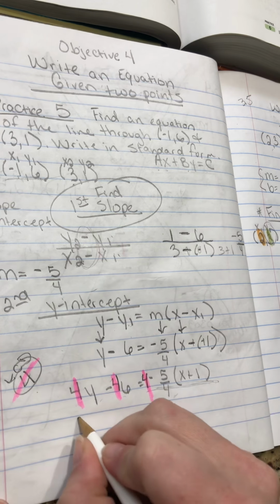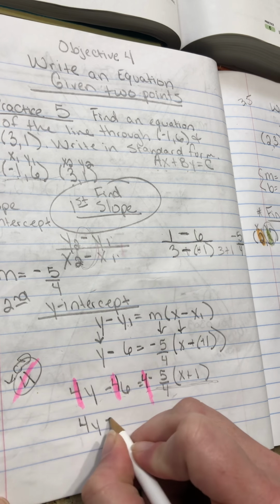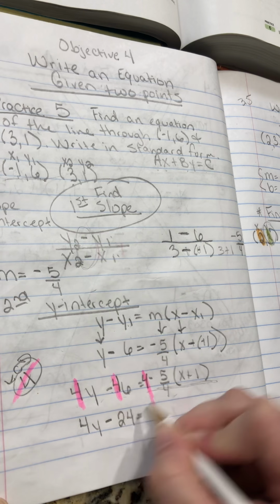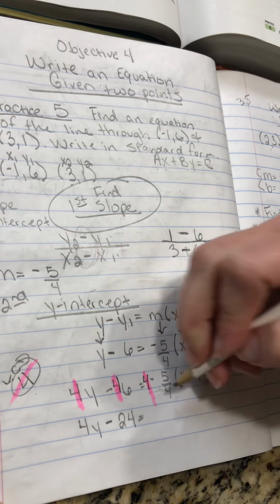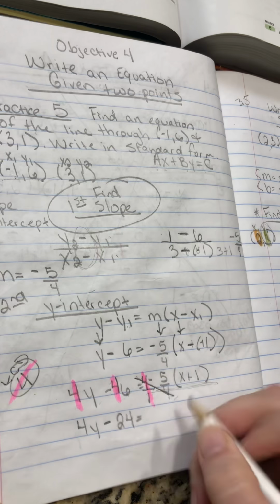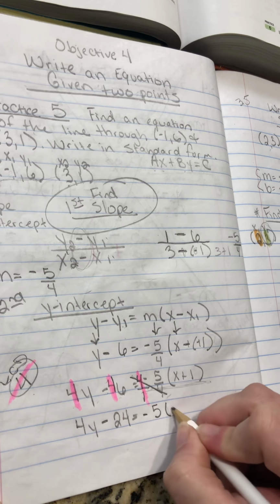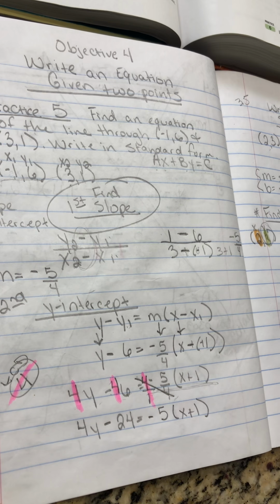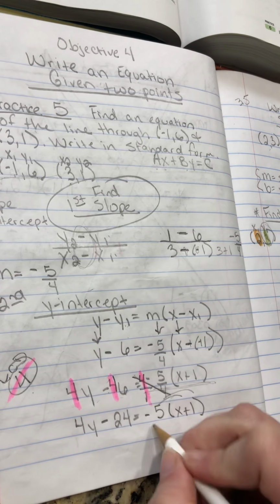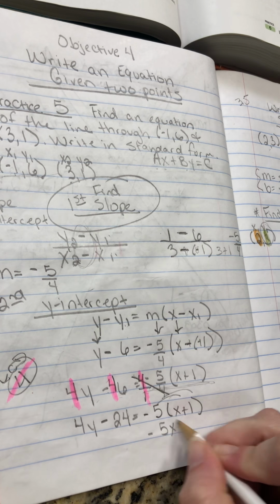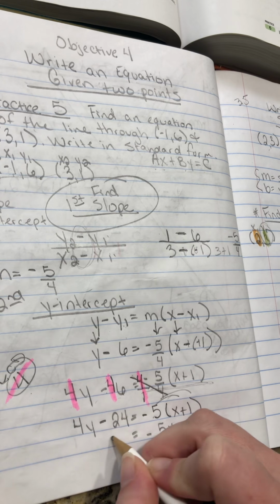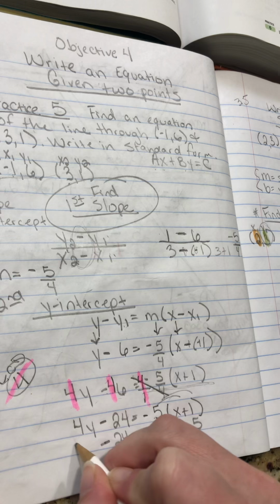So 4 times y is 4y. Minus 4 times 6, well, what's 4 times 6? 24. Equals, okay, here's why we did this. Look what happens. This is 4 over 1, so it cancels out. And now we just have a negative 5 times x plus 1. Now what would you do? Distribute your negative 5. So we have negative 5x, and negative 5 times positive 1 is negative 5, equals 4y minus 24.